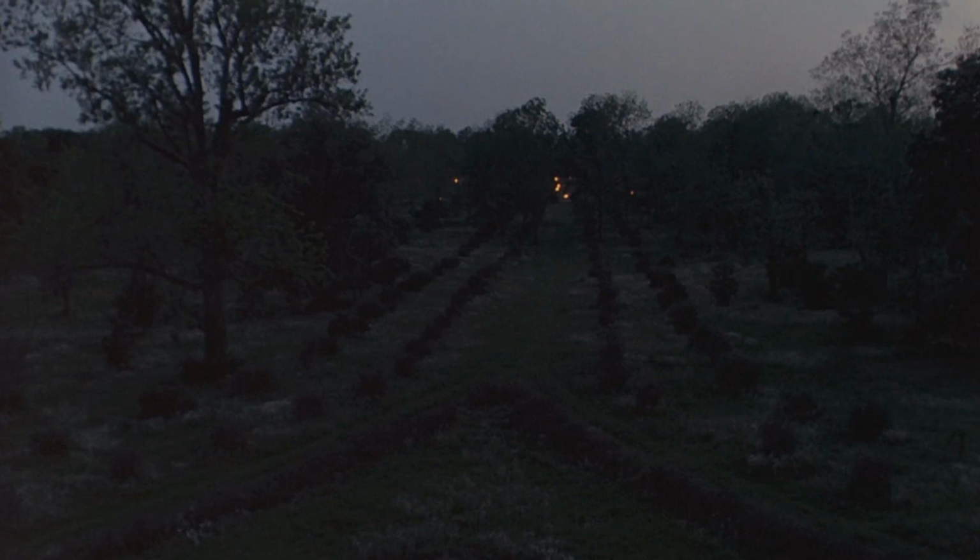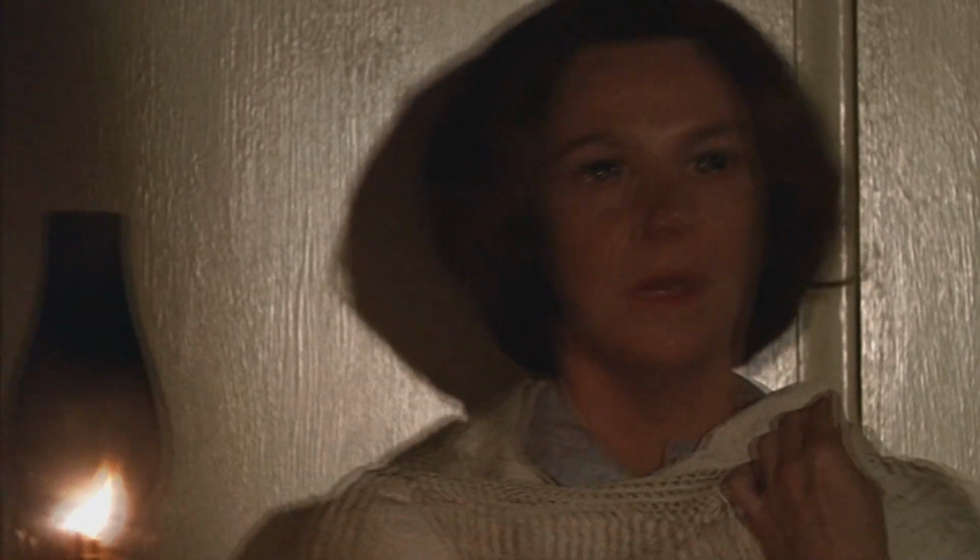And the female performances in this are very good, with Geraldine Page and Elizabeth Hartman especially standing out. Geraldine as Martha brings depth and complexity to her character, and she keeps you guessing to the end.